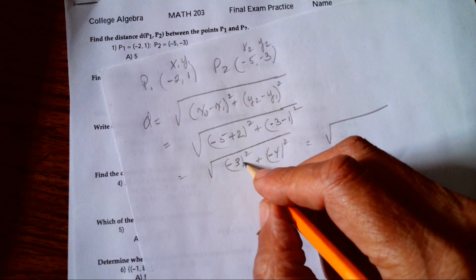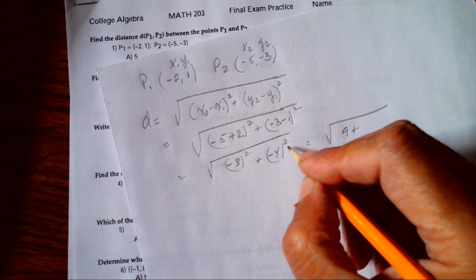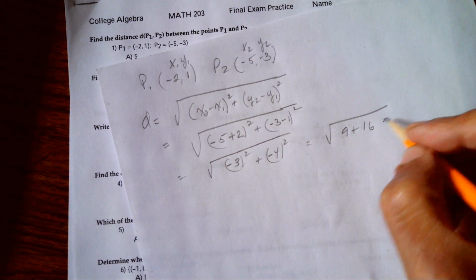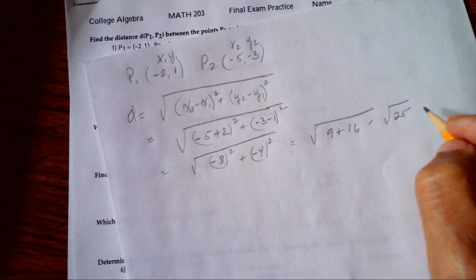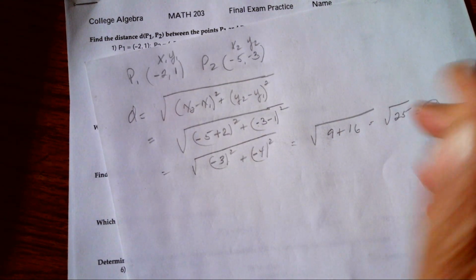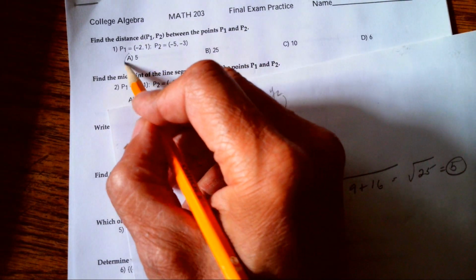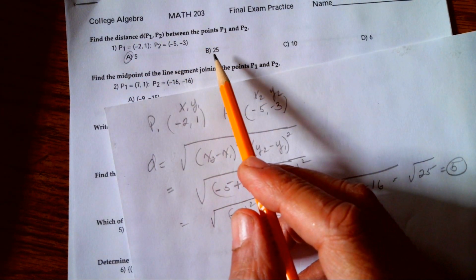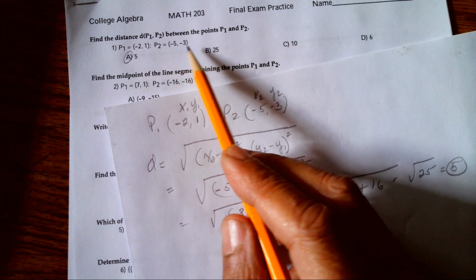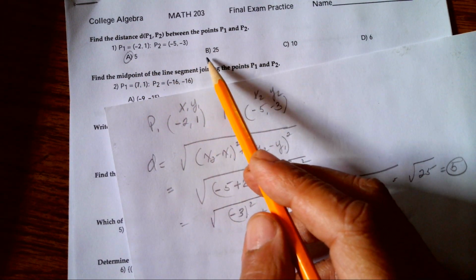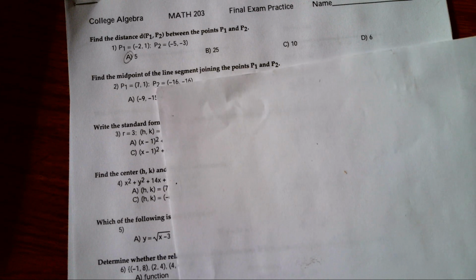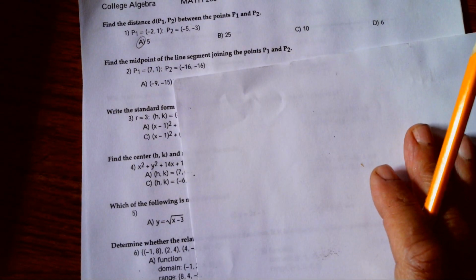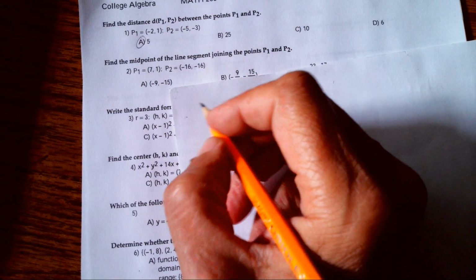And what do we got here? -3 squared, well that's 9. -4 squared is 16. 9 plus 16 is 25. 25 is a perfect square. Square root of 25 is 5. All right. Right off the top, when I looked at these answers, letter B was kind of suspect. These points were fairly close together, so I looked at B and said, I doubt it's going to be 25.